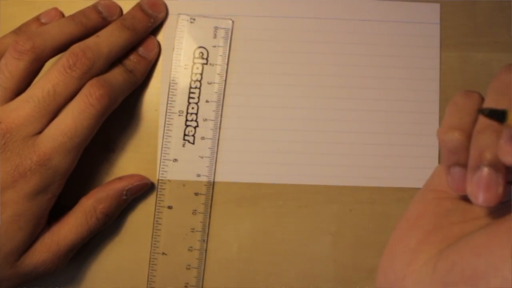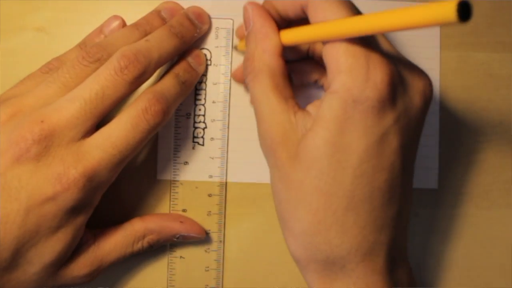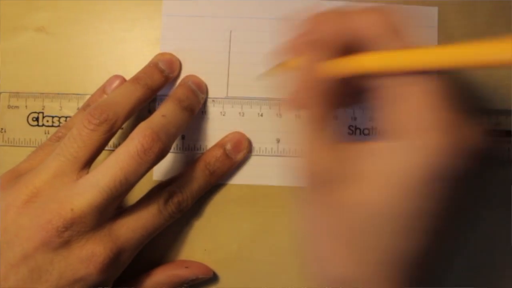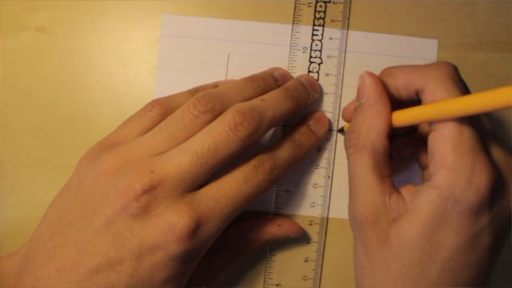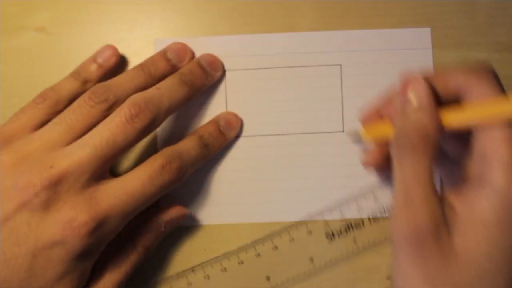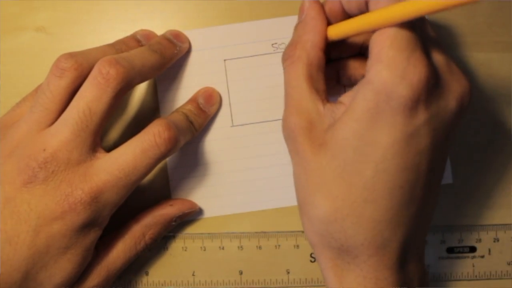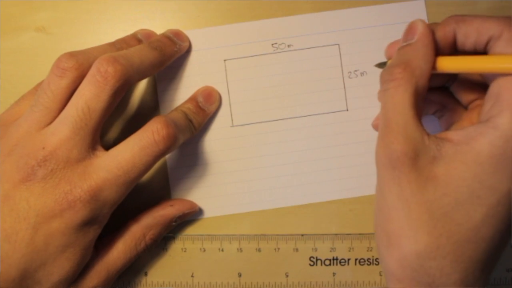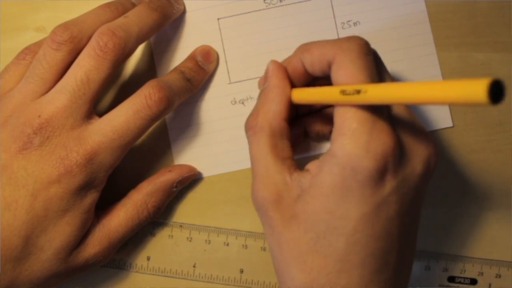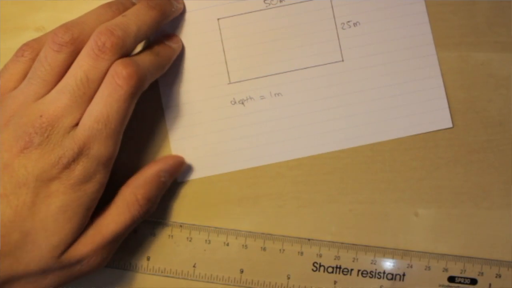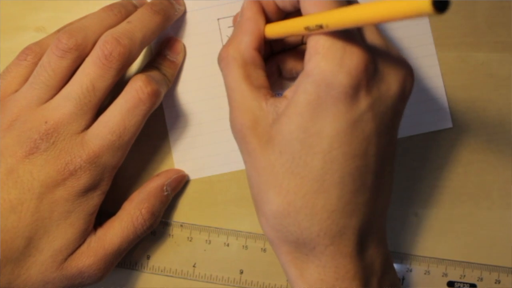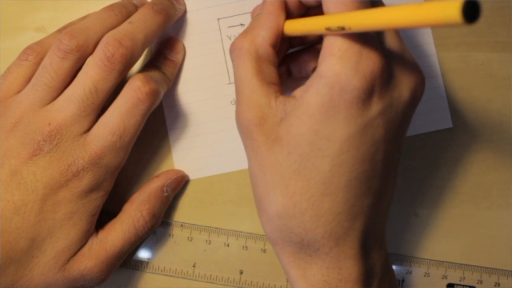Okay. So, say we have an Olympic-sized swimming pool, which is going to be 25 meters in width and 50 meters in length. And say that the depth of the pool is consistently 1 meter. And also imagine that the water is going from left to right at a velocity of 2 meters per second.